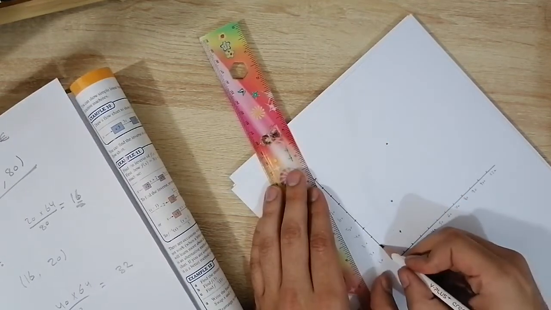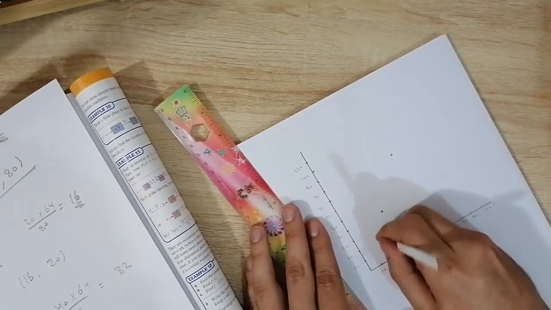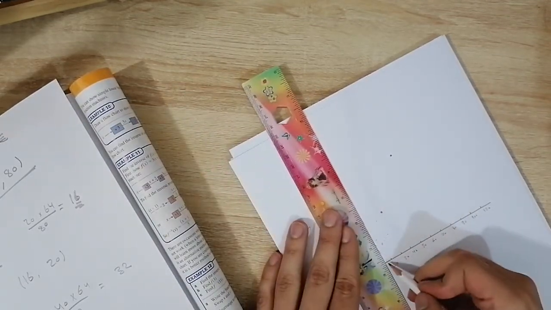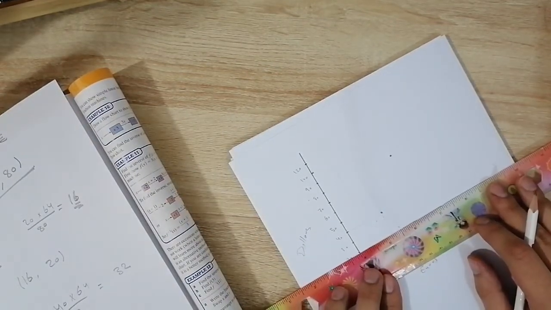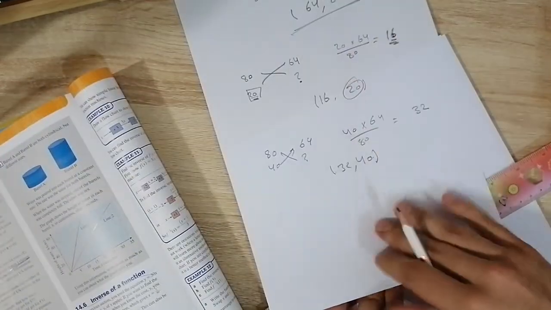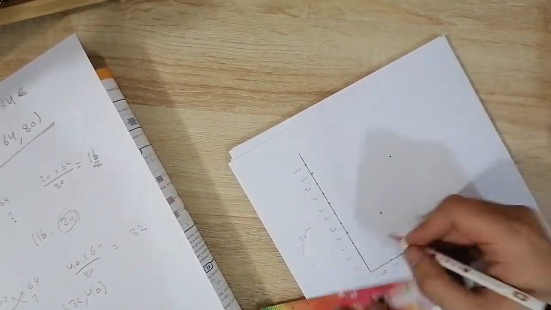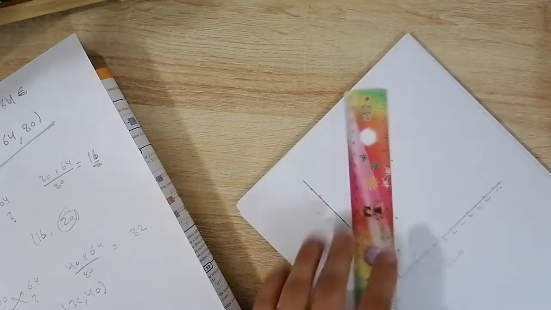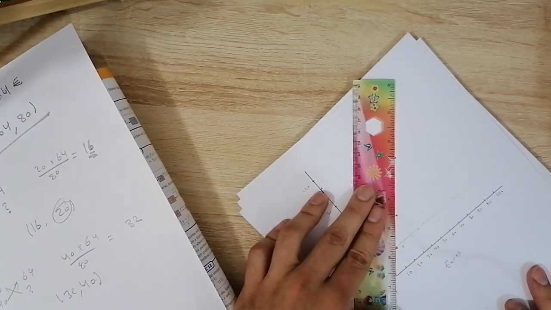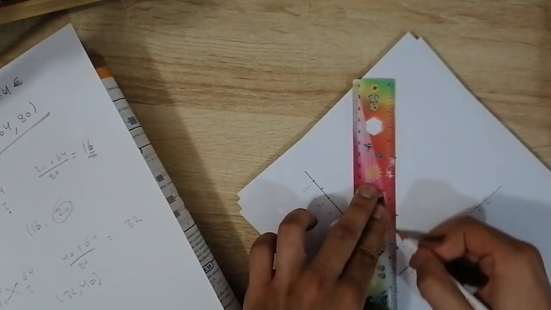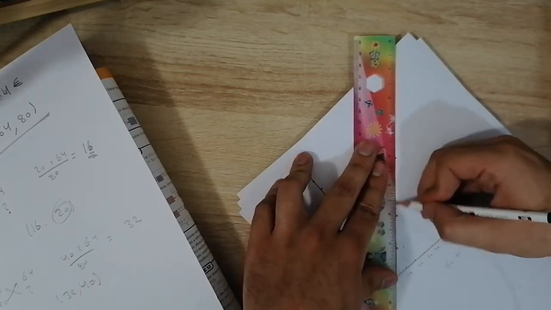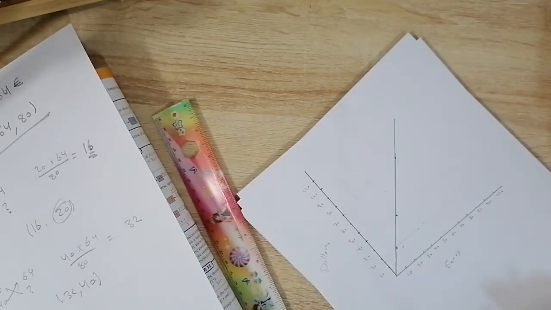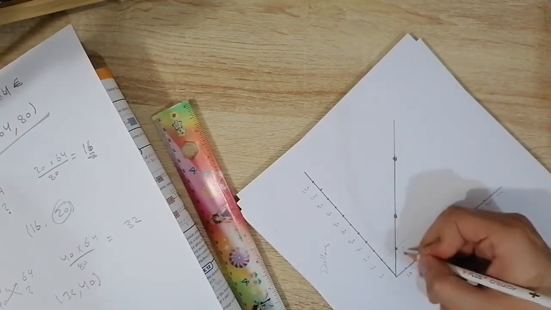Yeah, this one must be 20, sorry, and 16 must be here. 16 on x's, yeah, and this one must be 20 here. Yeah, as you can see, y is 20. Here. Okay, guys. This is the line. Now this is the line. First point, second point, and third point.